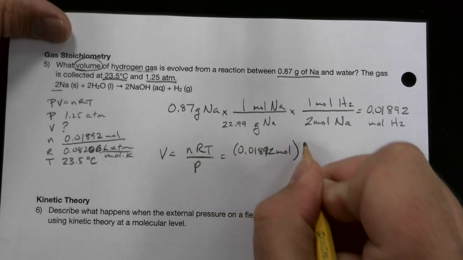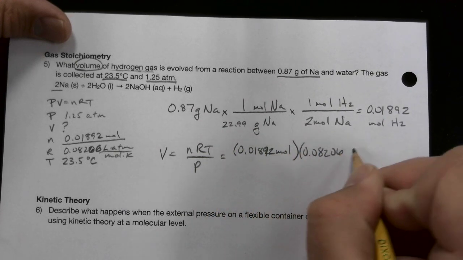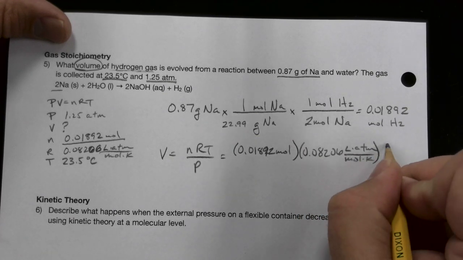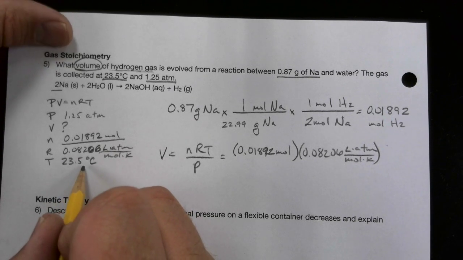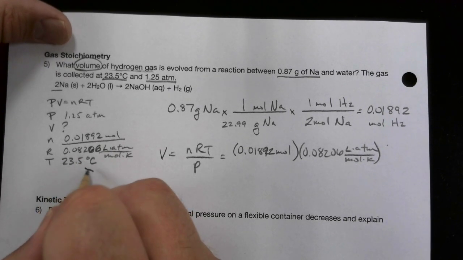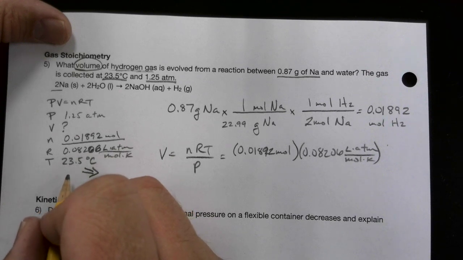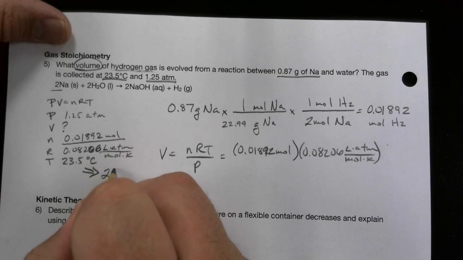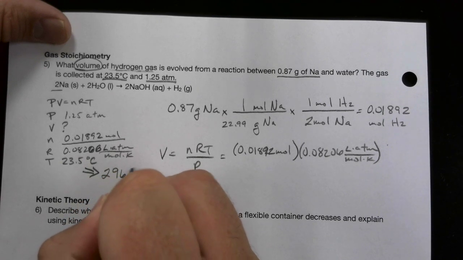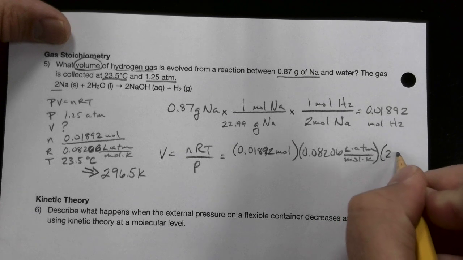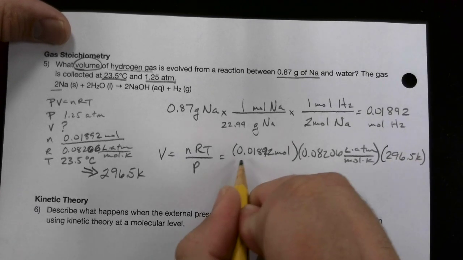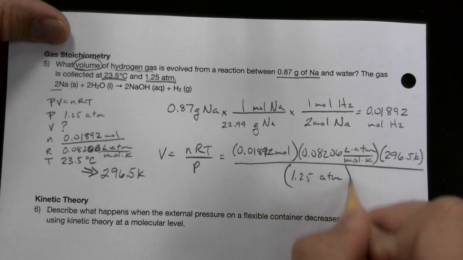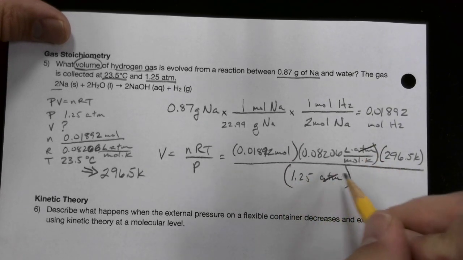0.01892 moles times 0.08206 liters, atmospheres, moles, Kelvin. And then, oh, I didn't convert this to Celsius. Got to add 273 to it. And we're going to end up with 296.5 Kelvin, all divided by the pressure of 1.25 atmospheres. Once again, you have to write all your units so you can use them to cancel here, cancel here.